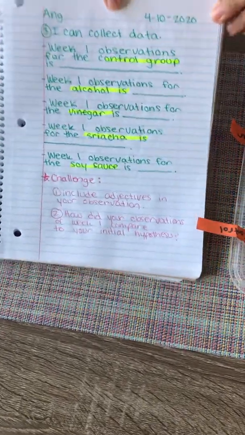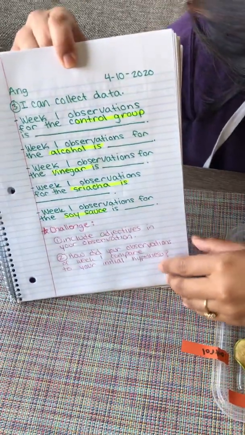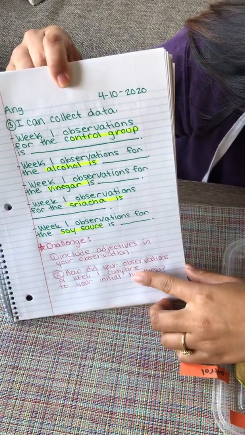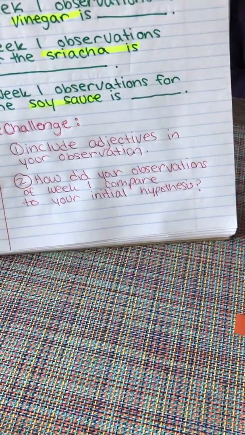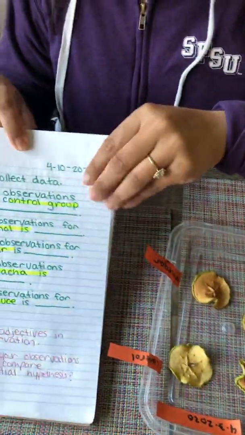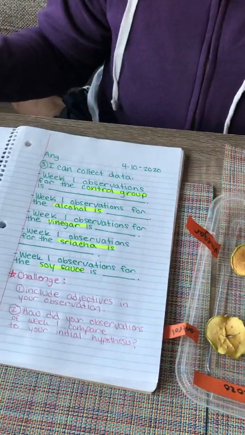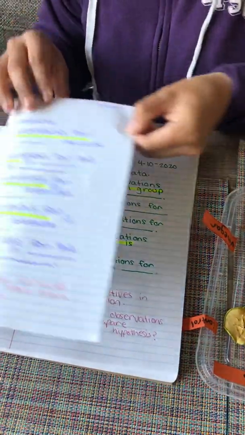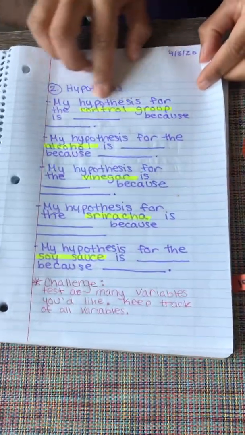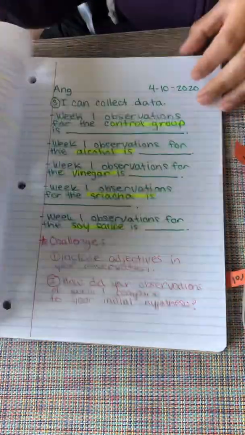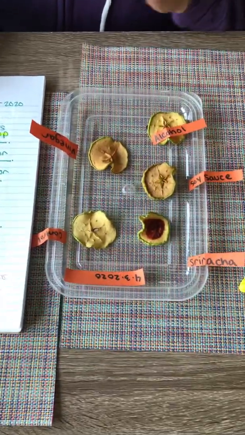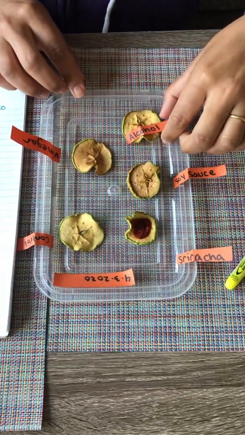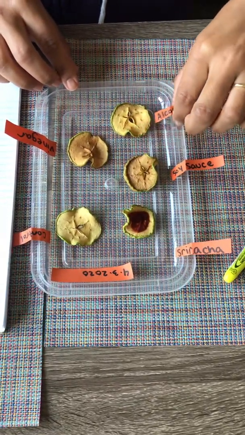Another challenge that I would like you to try, only if you're ready, is challenge number 2. How did your observations of week 1 compare to your initial hypothesis? And remember, we wrote our hypothesis when we were setting up our experiment. So remember your hypothesis that you've written down. How do they compare with your week 1 observations? So I'm going to leave that to you to observe your other apple slices that you have set away.